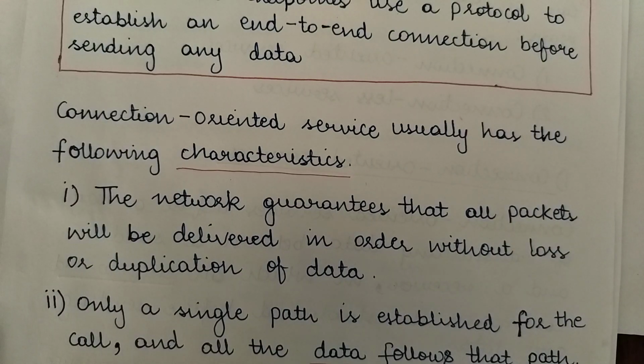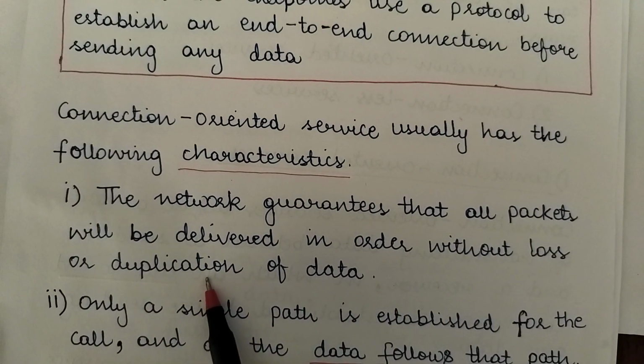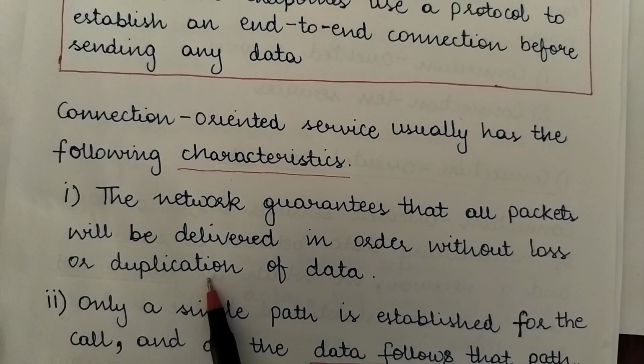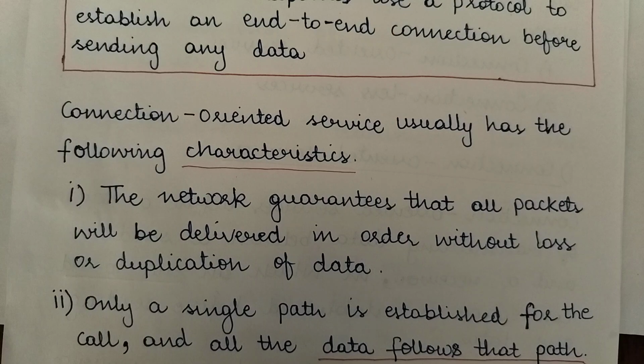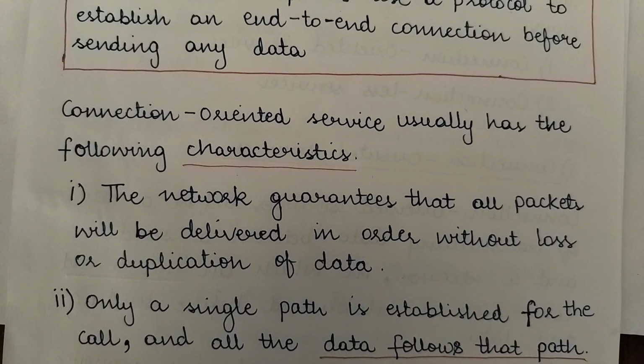Now, what do you mean by duplication of data? Duplication basically means that the same packet is being transmitted more than once, which is not required. You only need a packet to be received once by the receiver. If it is received more than once, that is known as duplication of data, and such packets are known as duplicate packets. That is of no use, that is wastage of bandwidth. So the network, in case of connection-oriented services, guarantees that the packets will be delivered in proper order or sequence, and without any loss or duplication of data.